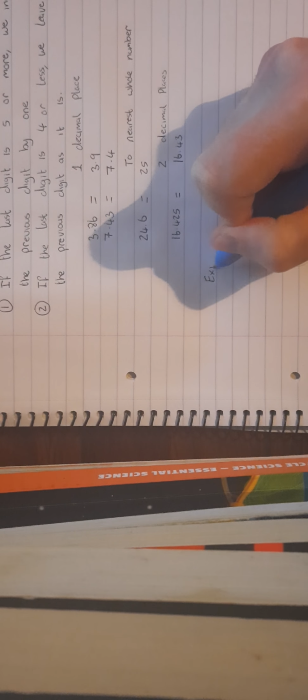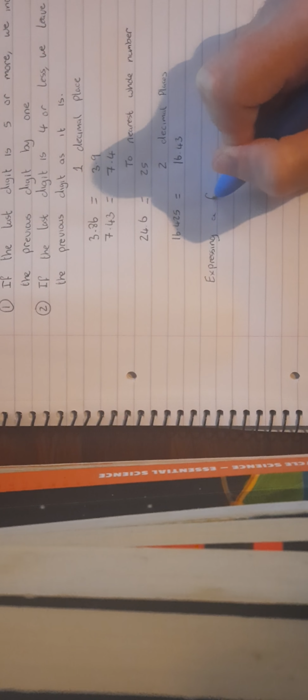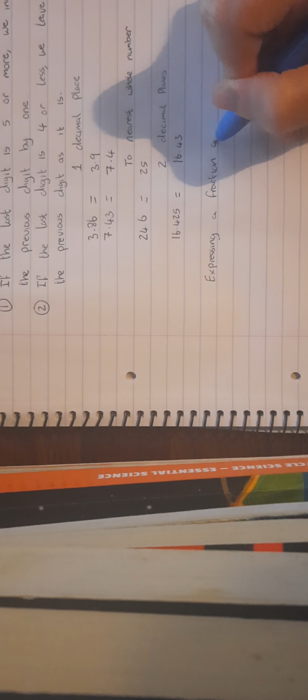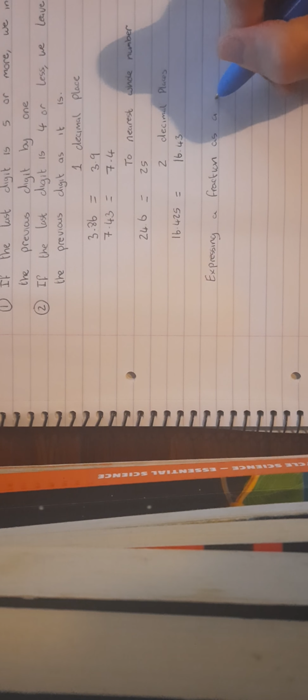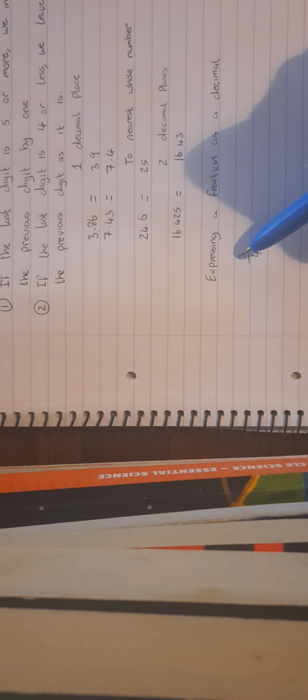So the next thing that I want to look at is, how do we express a fraction as a decimal? So imagine we have this fraction here, for example. We have 3/4. So this is a fraction. The number at the top is called the numerator. The number at the bottom is called the denominator.